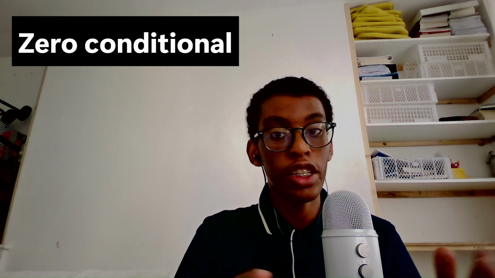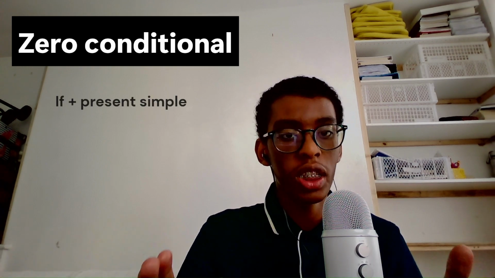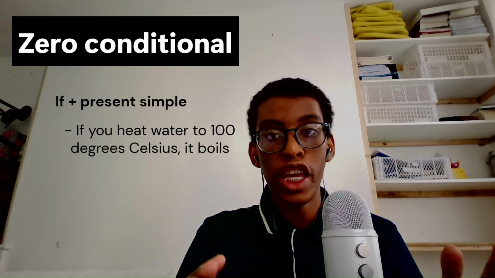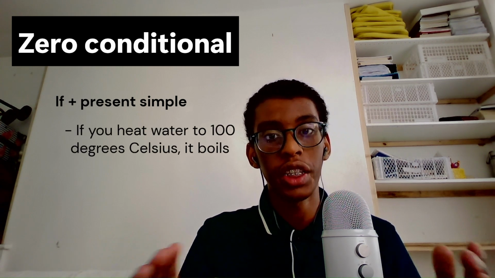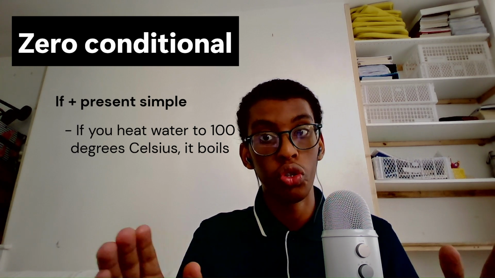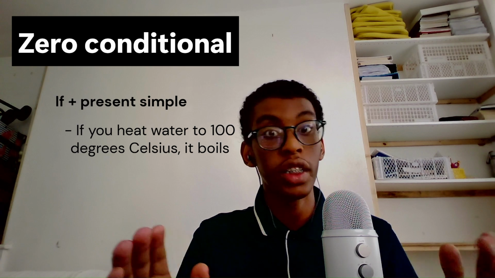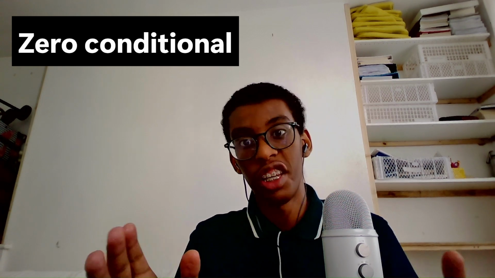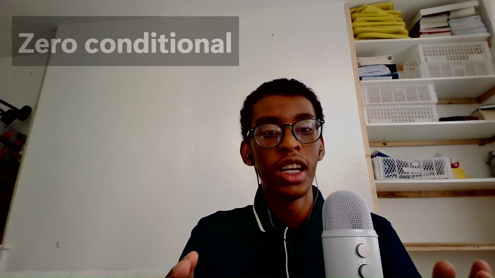And the structure is super simple. If plus present simple. For example, if you heat water to 100 degrees Celsius, it boils. That's a scientific fact. It's true today, it was true 100 years ago, and it will be true tomorrow. Unless, of course, physics changes, but safe in this case.